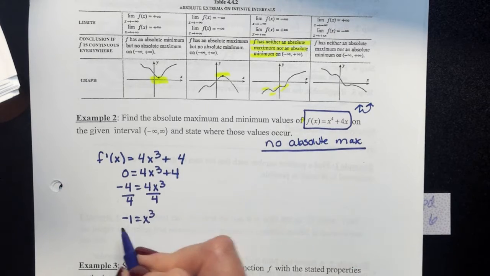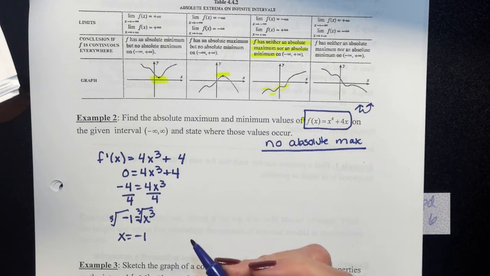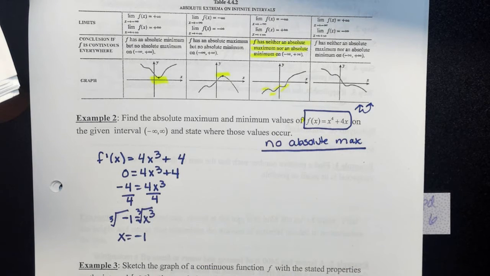And then what is the cube root of negative 1? Negative 1. Is it plus or minus 1 or just negative 1? Just negative 1. All right.